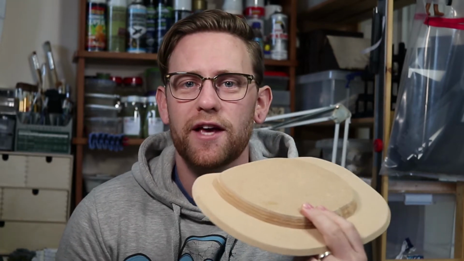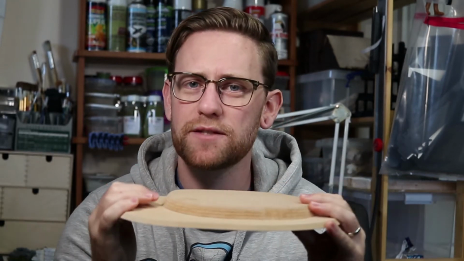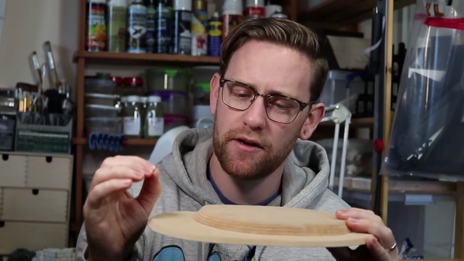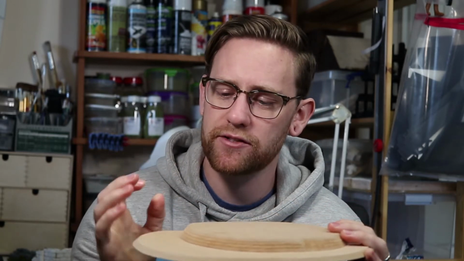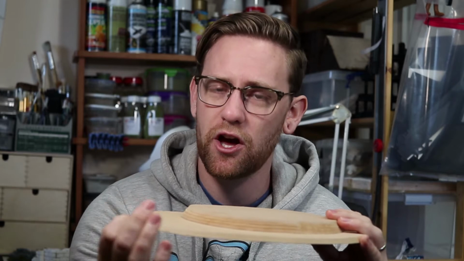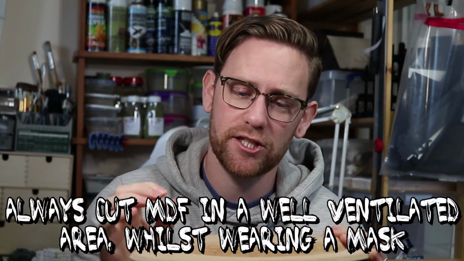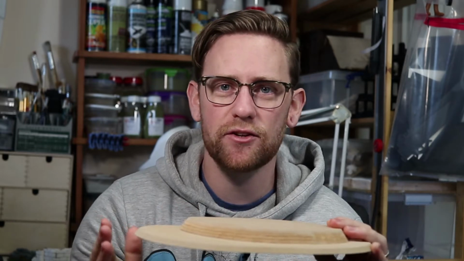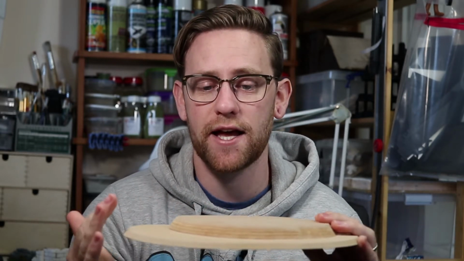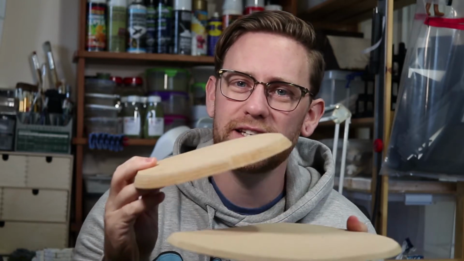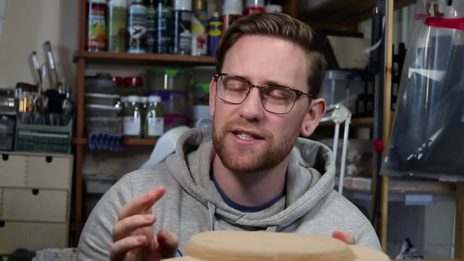So why do I use MDF? Well, because this wood is made up of lots of different fibres, it doesn't have any grain, so you can get nice curves and shapes out of it. So when it comes to bases where you want an organic shape, this is easy to do and doesn't require much sanding afterwards. Second reason, you can get hold of this relatively easily, okay, and it's not expensive.